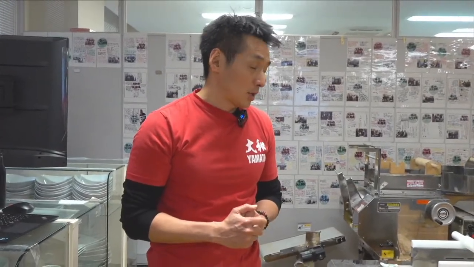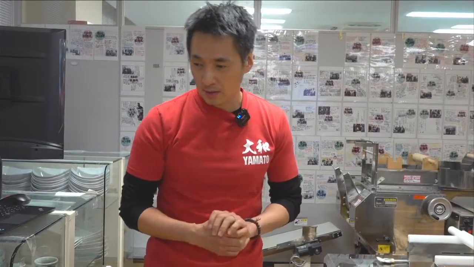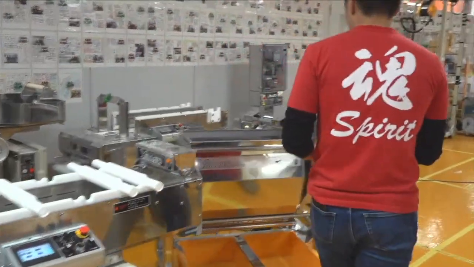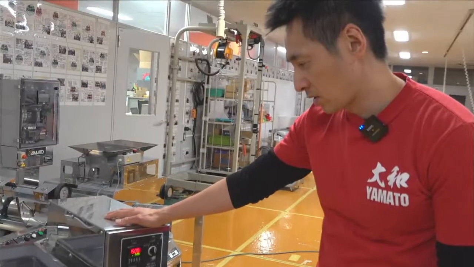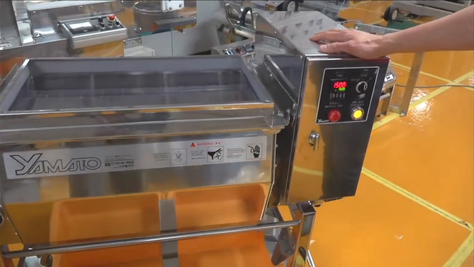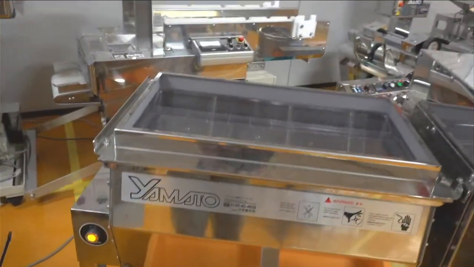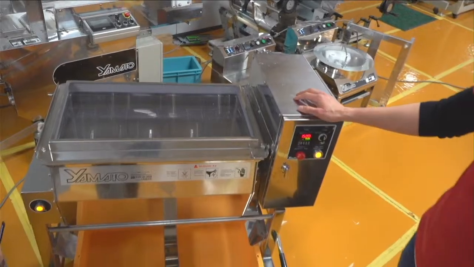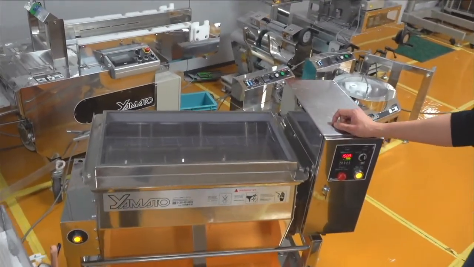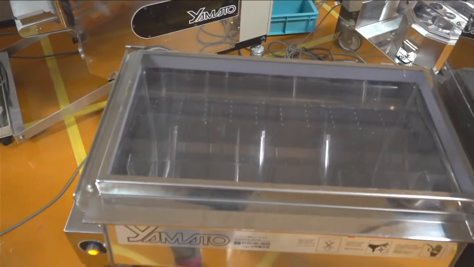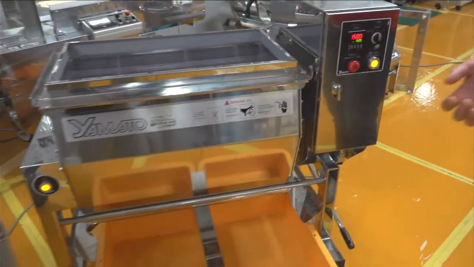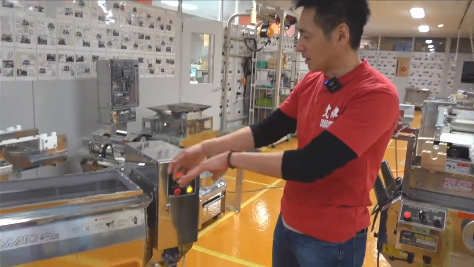So okay, let's make some noodles. This guy is actually Richmen, the silky mixer, 25 kilo silky mixer, right? You can put up to 25 kilograms of solid ingredients. And why 25? Because 25 is the standard flour bag that goes around in Japan. So without weighing it, you can just put the whole bag in there.